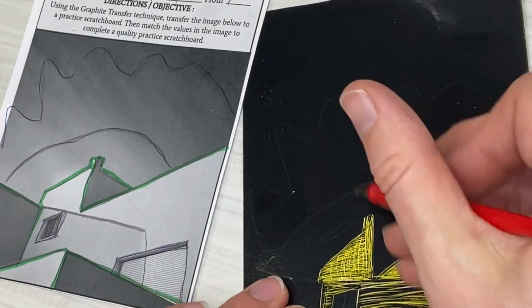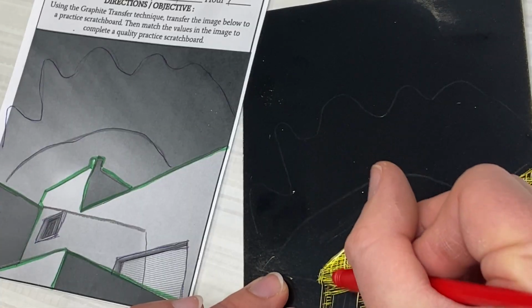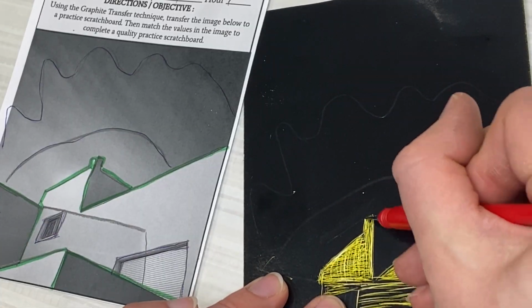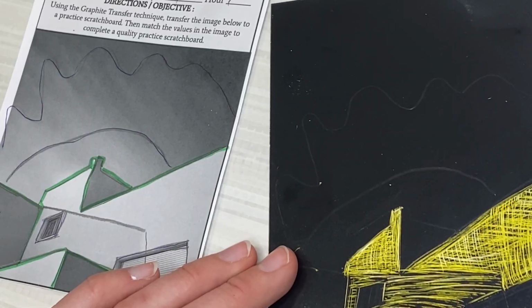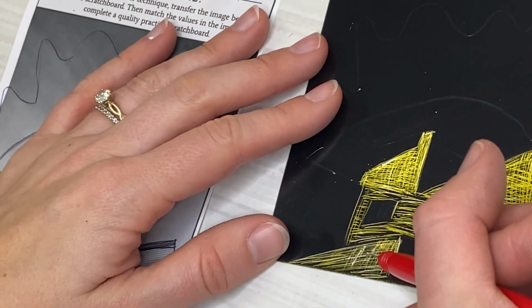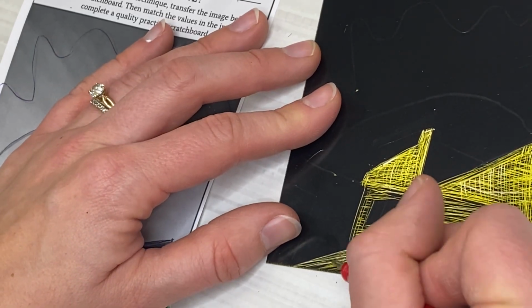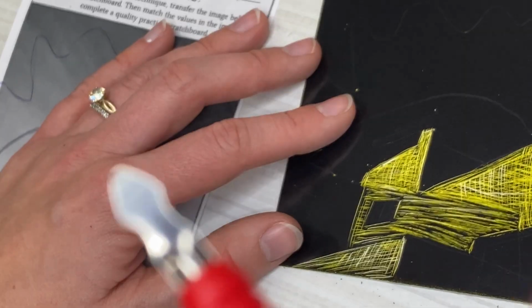But I have more control if I start with medium and then go back in and refine, and then I can clean up those edges and make sure that I'm scratching all the way to the edge of that shape so that my shapes are nice and crisp and that the forms are looking good and strong. And I just keep building up my values from there, really with a focus on those highlights.